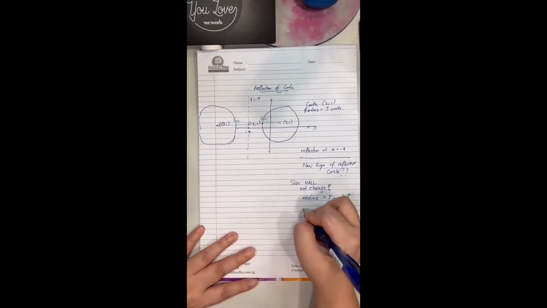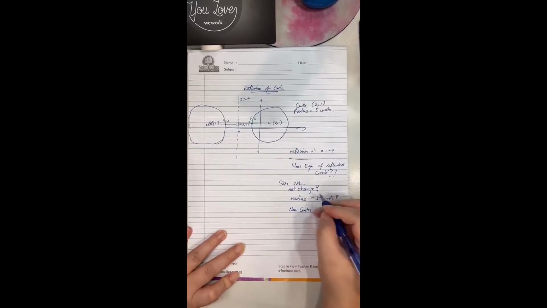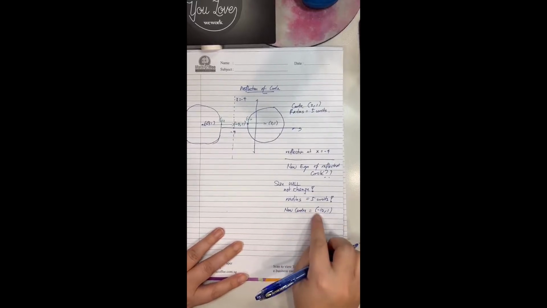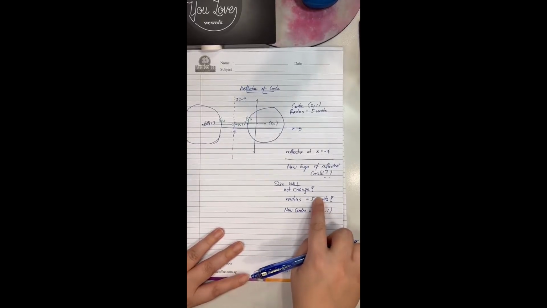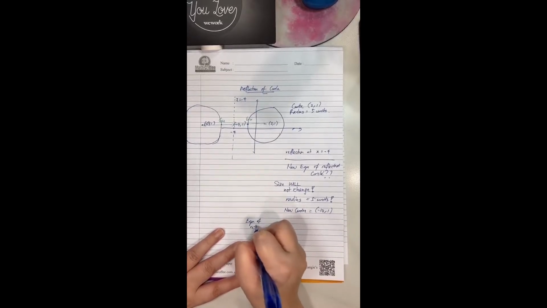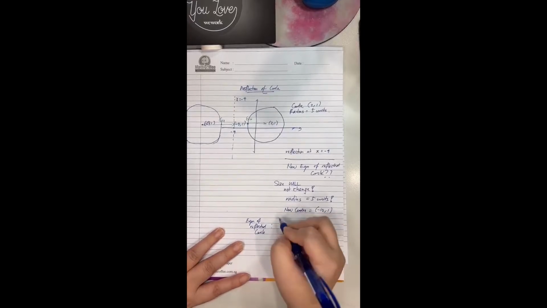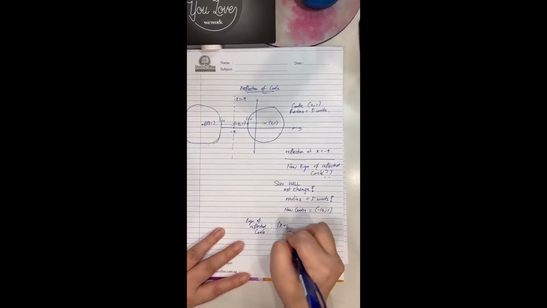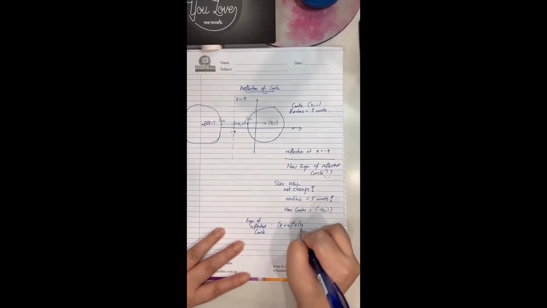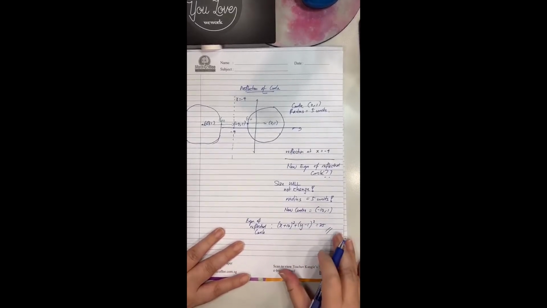So therefore, our new center will be equals to minus 10, 1. So with the new center as well as the radius remaining the same, the equation of the reflected circle will be x plus 10 square plus y minus 1 square equals to 25. Done.